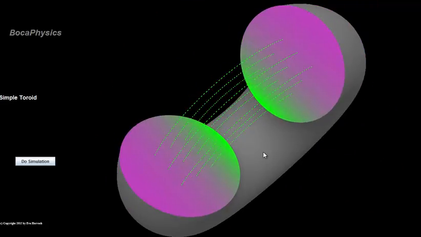In the seventh simulation, we see the magnetic field lines due to a toroid. Notice that they are circles coaxial with the center of the toroid. The magnetic field depends inversely on the distance from the center of the toroid, and this is indicated by colors, with green representing the maximum magnetic field and pink representing the minimum magnetic field.